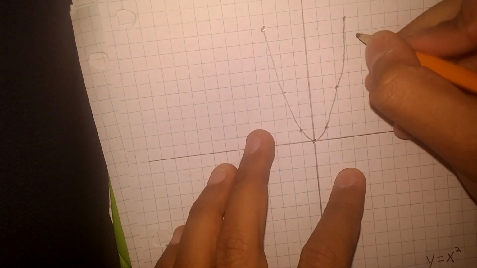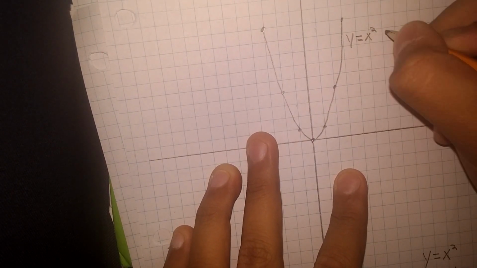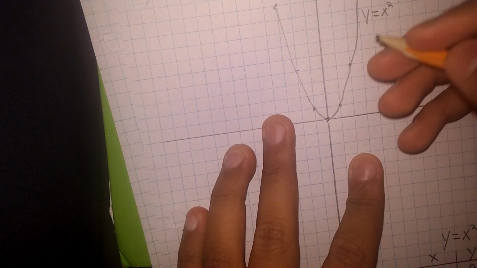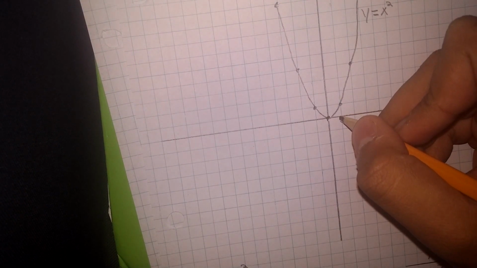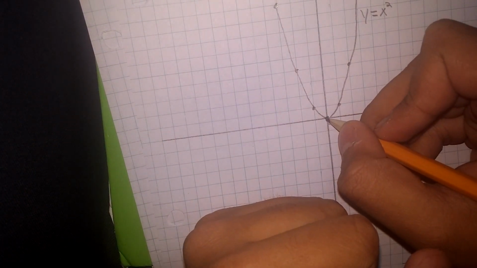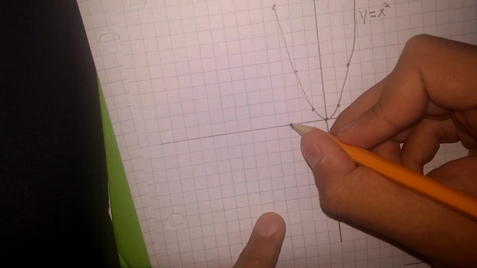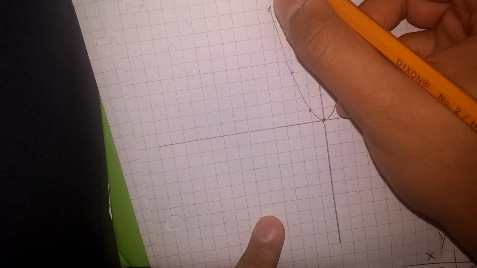Now let's graph this one over here. So over here we have y equals x squared. Now let's see what this one looks like. It's still passing through the same origin. Then we have negative 3 equals 18. So 1, 2, 3, 4, 5, 6, 7, 8, 9, 10, 13, 14.